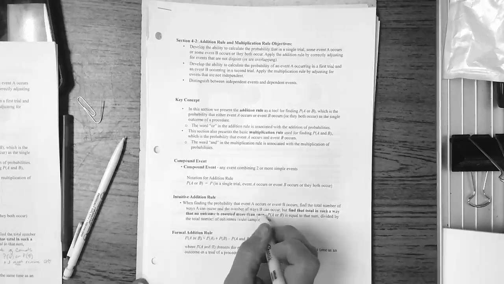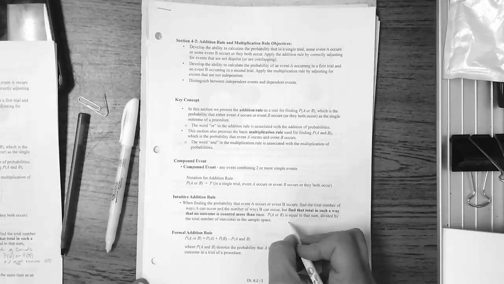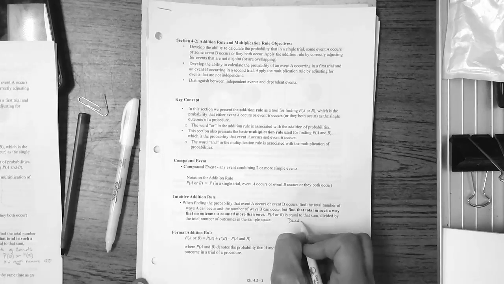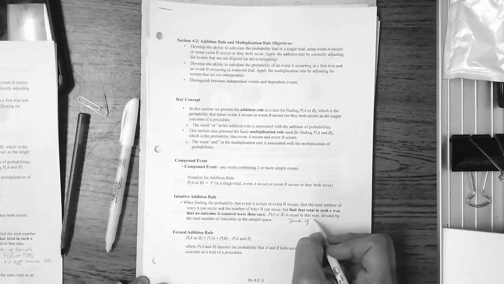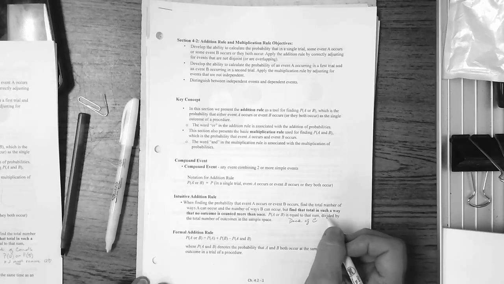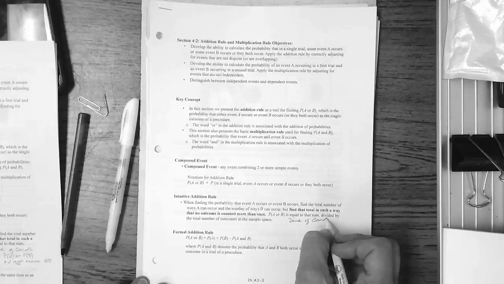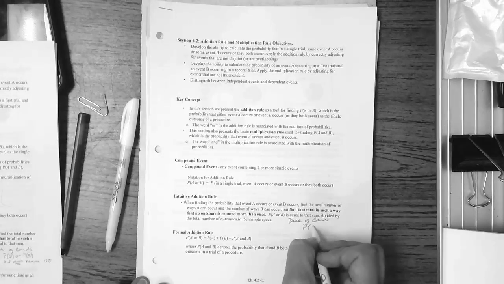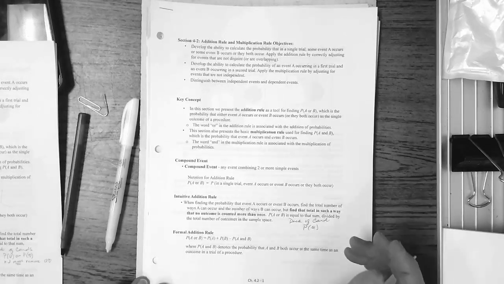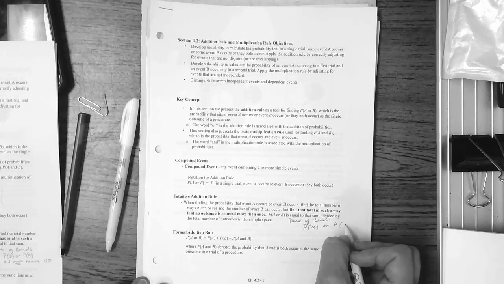What they're talking about is that if we have, for instance, a standard 52-card deck of cards, where you have the hearts, the diamonds, the spades, and the clubs, and say that we wanted just the probability of getting a queen, or we wanted the probability of getting maybe a heart.